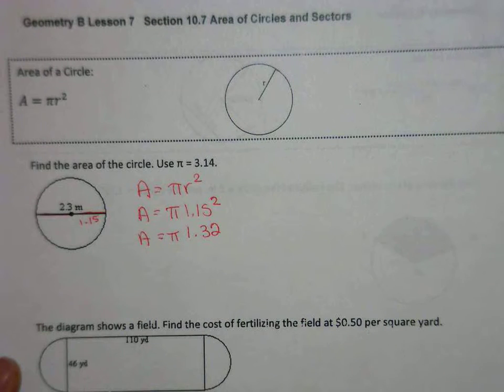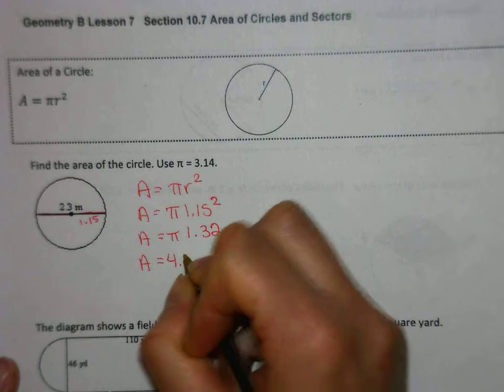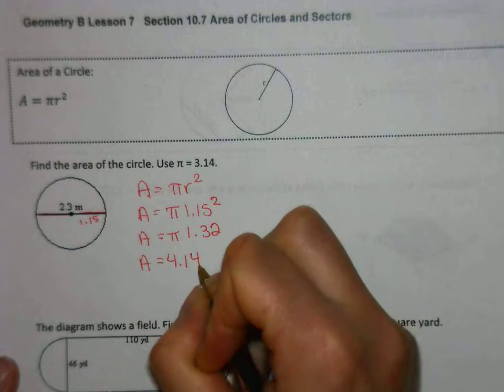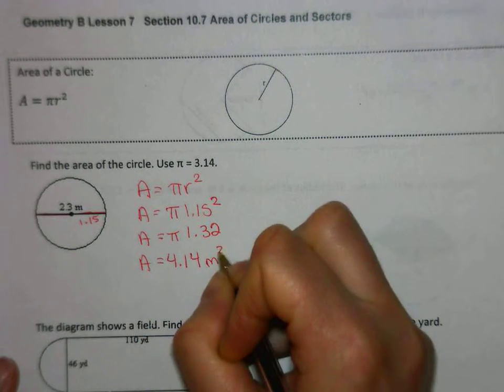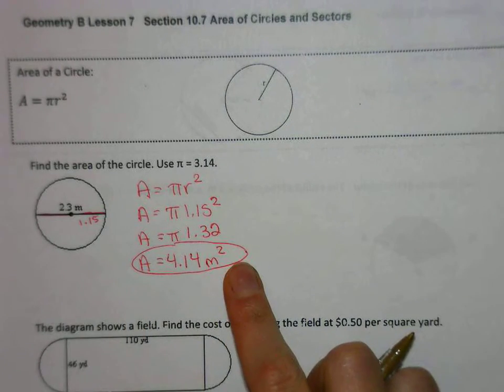So when we multiply by pi, we want to use 3.14. So 3.14 times 1 in 3200ths. We get the area is 4, and we'll round it to 1400ths meters squared. So now that we're finding area again, we can square our units.